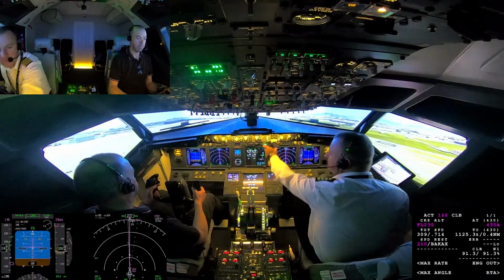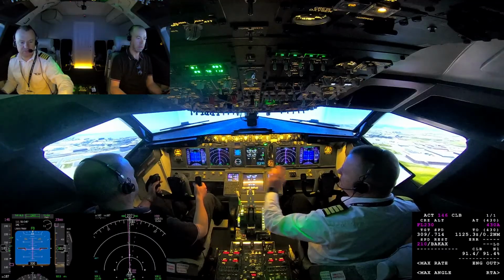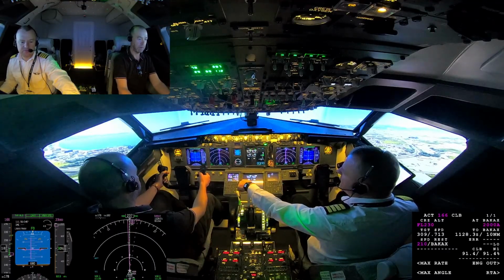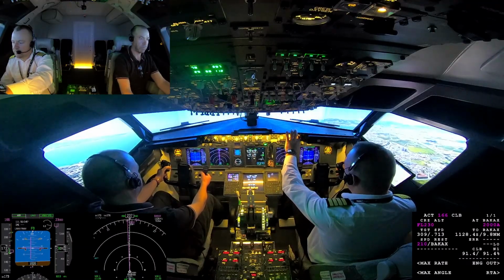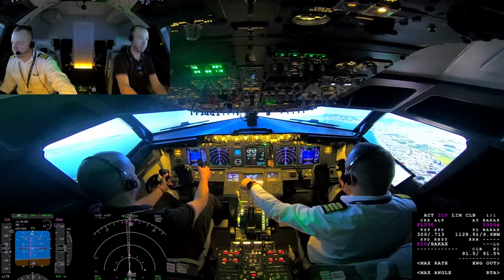Yep. So push forward now a little bit as you got there. Yeah, just a little bit more. That's it. Hold it there for a second. You will start coming down. Push forward. Yeah, that's it. And a bit more forward. That's it. Just keep going. Now keep following. Not too much. So we don't want to go below it. And then a slight left turn as well. Yeah. So left turn.